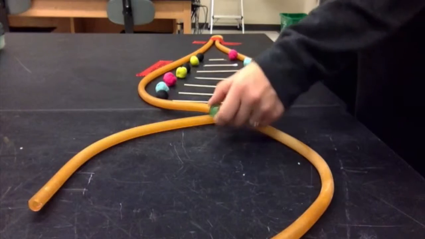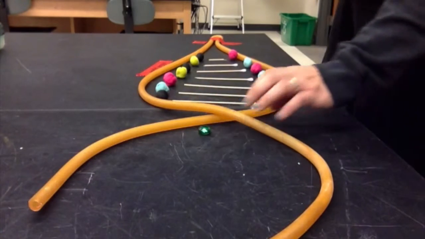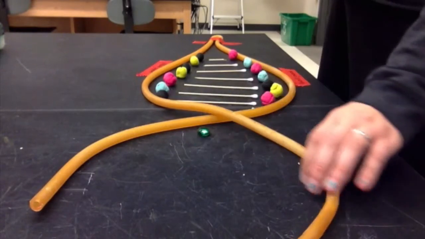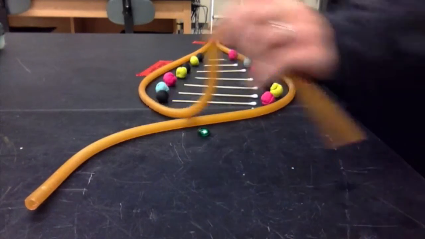Helicase is the enzyme that splits these two strands. The initiation point is where the splitting starts, which is called the origin of replication. The structure that is created is known as the replication fork.